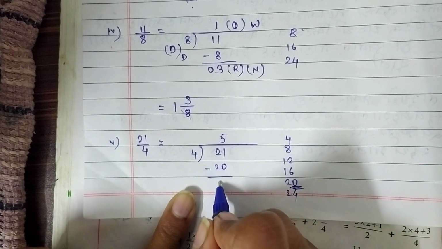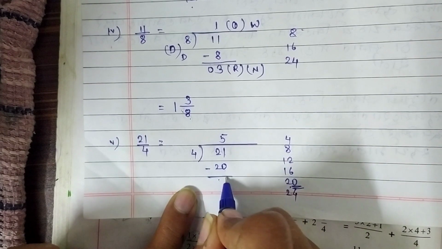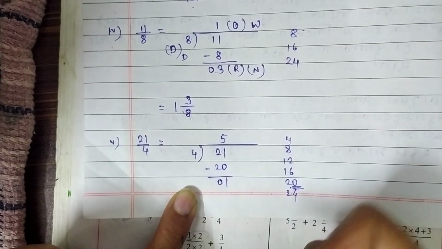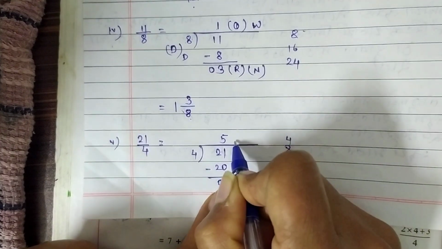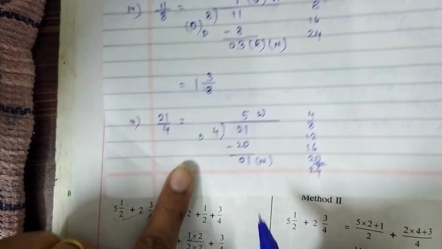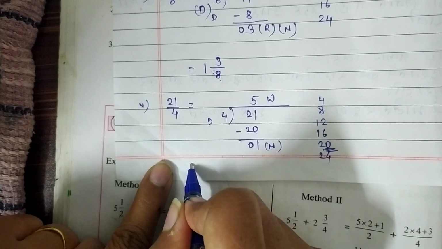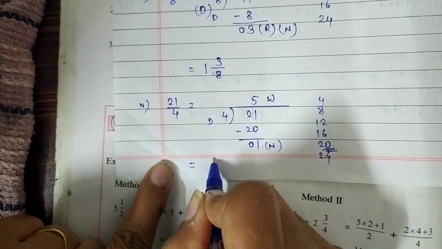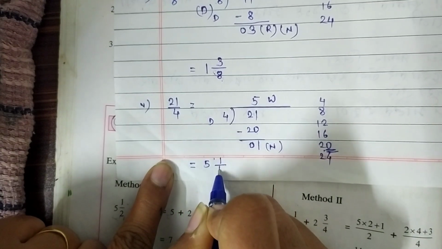The difference we get here is 1 minus 0 is 1, and 2 minus 2 is 0. So this is our numerator, this is our whole number, and this is our denominator. Just write it in mixed number form. That is 5 and 1 upon 4.